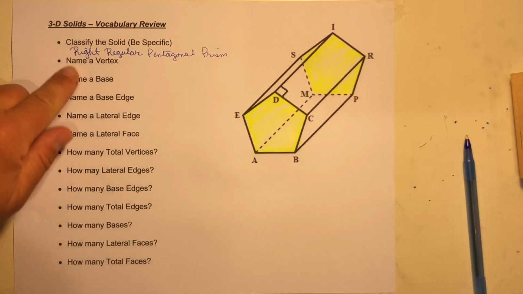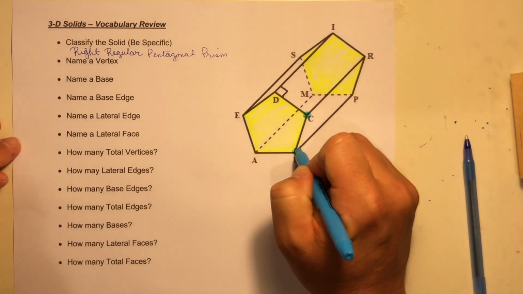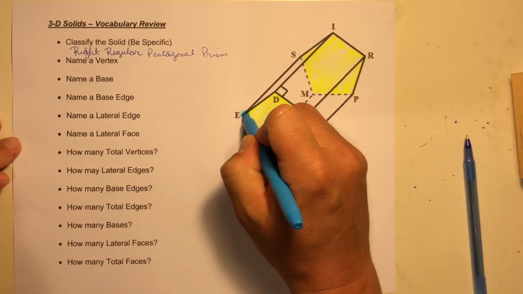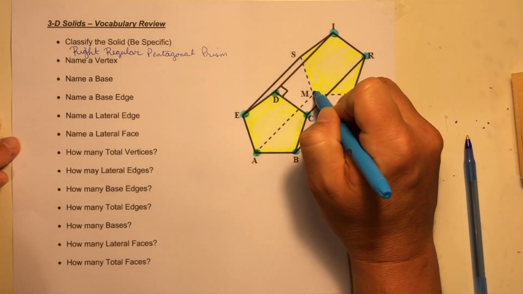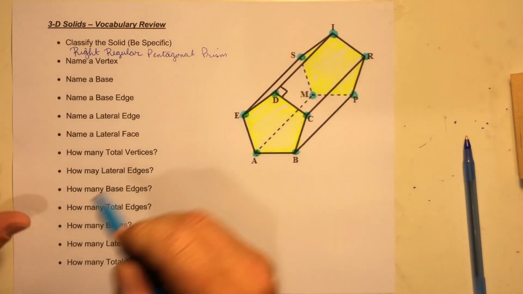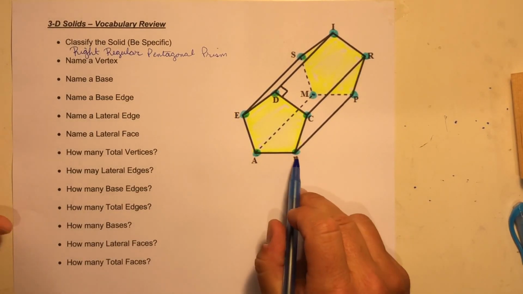So I want to name a vertex. As a matter of fact, guys, I'm going to go around in blue, and I'm just going to color in every vertex. Okay? A vertex is a corner. So how would I name one of these? Well, I know a lot of times we use 3 letters to name an angle, but all we're going to do is try to name a corner.